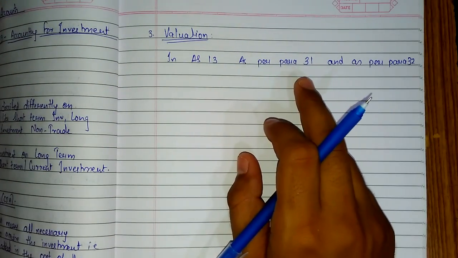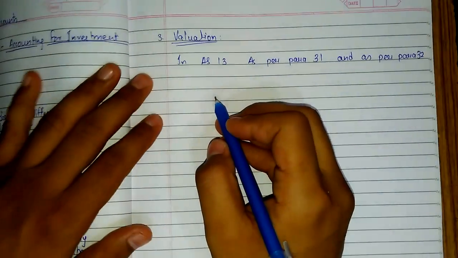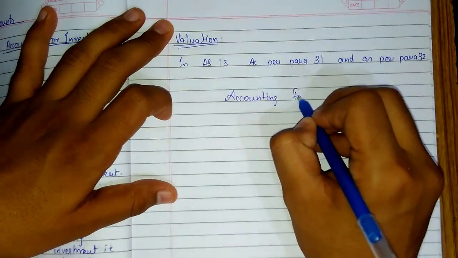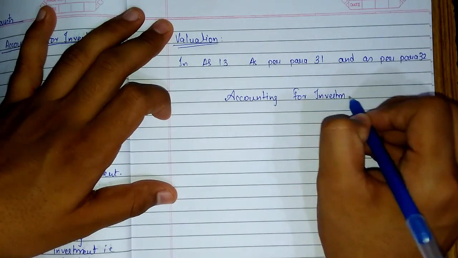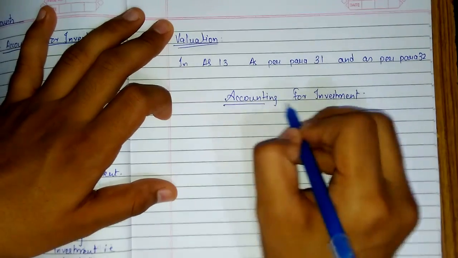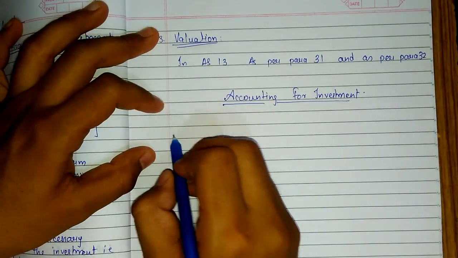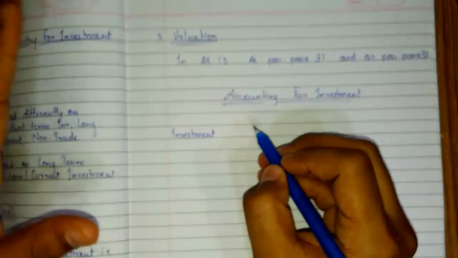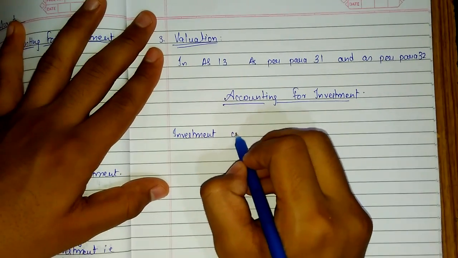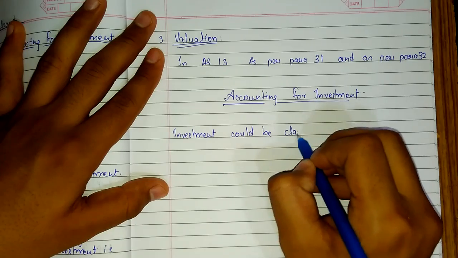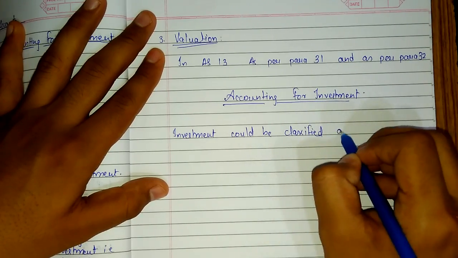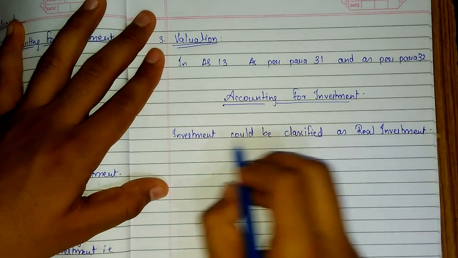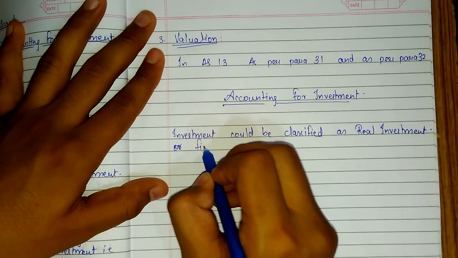Don't copy right now. Now we'll have a main introduction of this chapter, accounting for investment. So investments in this chapter, or in the normal way, not as per AS 13, in general, investment could be classified as a real investment or financial investment.